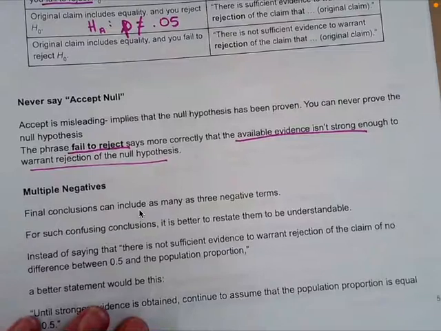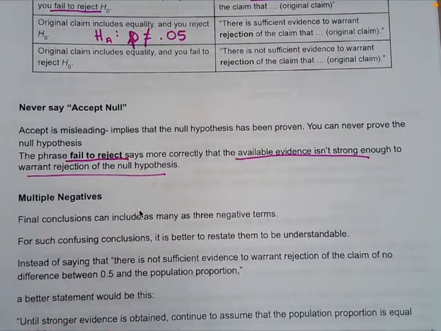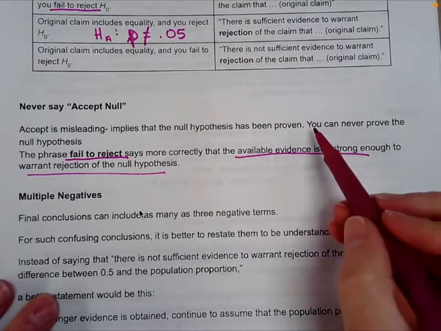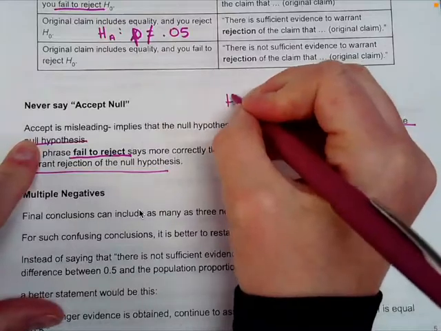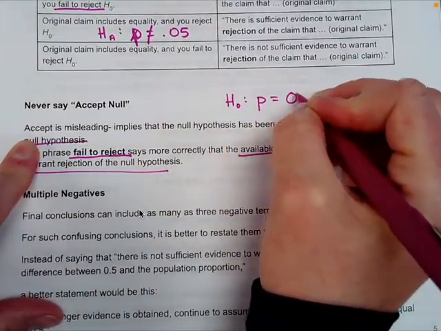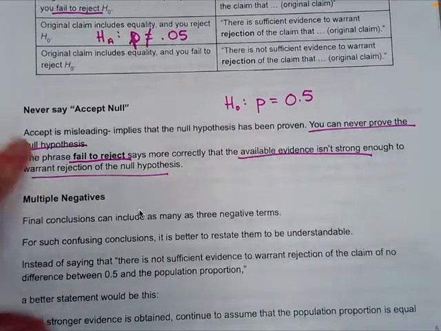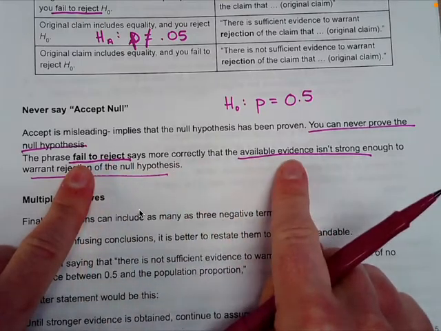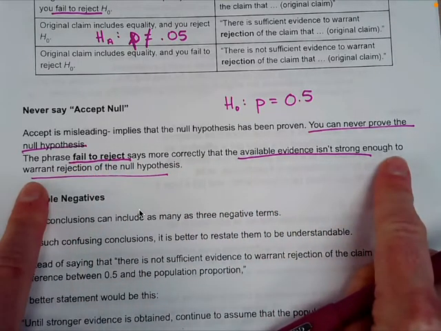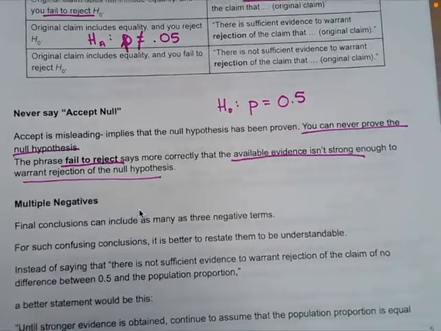Okay, so we never say accept the null. Accept is misleading and implies that the null hypothesis has been proven. But you can never prove a null hypothesis. You can never say that it is true the population will always be equal to 0.5. You can't do it. Because remember, the null hypothesis is always that it equals something. We can't prove that it's going to always equal half. But you can fail to reject, which says that the available evidence isn't strong enough to warrant a rejection of the null.